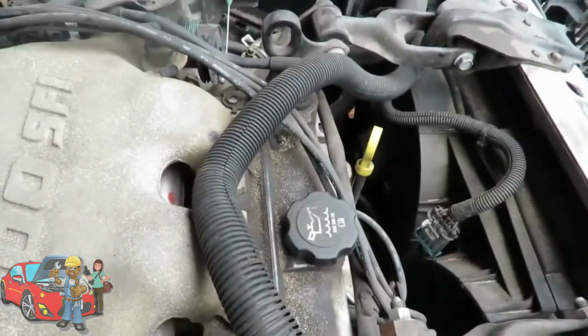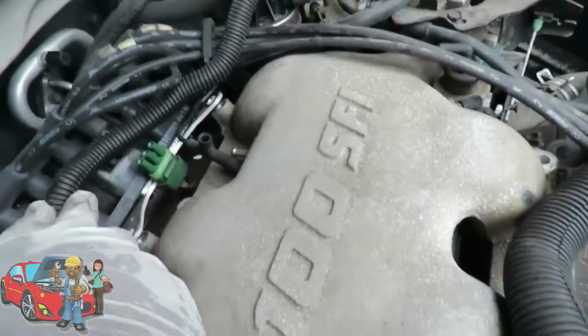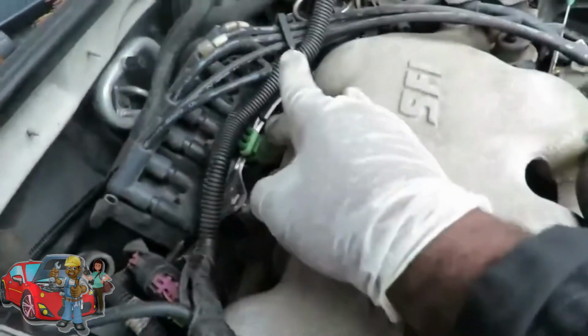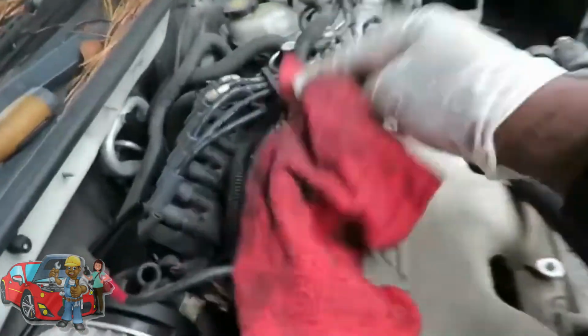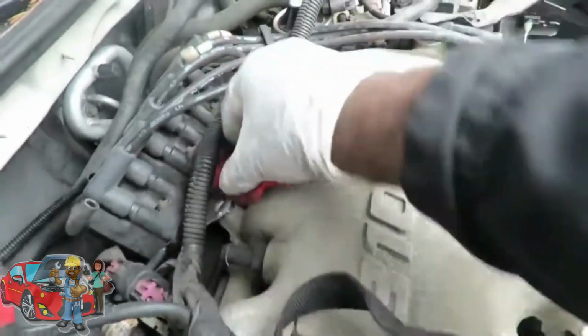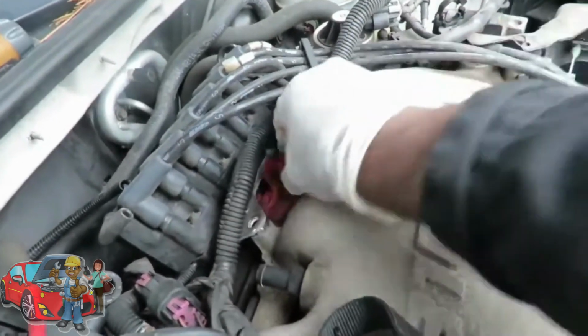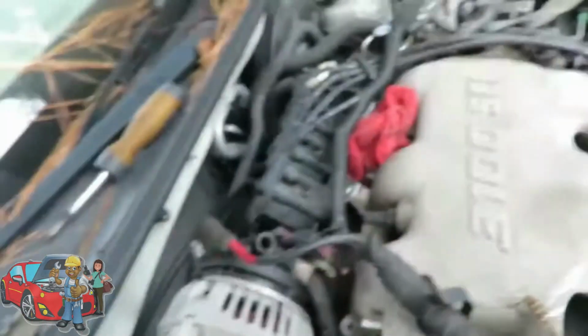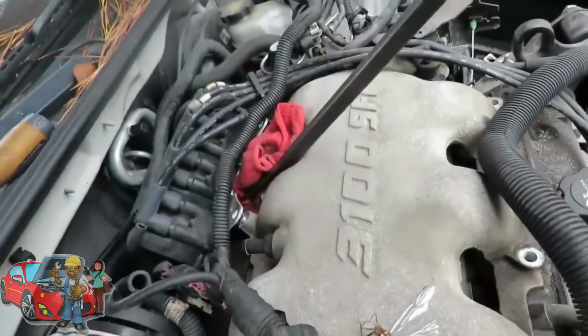Okay, we've got the bolts out of the intake, and we've got the two bolts out of the coil. Now here's a little trick. Usually a lot of people will go around there and try to feel for the bolts to take off the bolts on the coil packs. What you want to do is take a rag, move that harness to the side, and stick the rag down there. Make sure the rag is on top of the valve cover. Get yourself a pry bar.